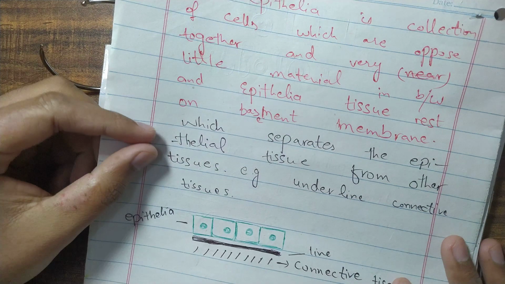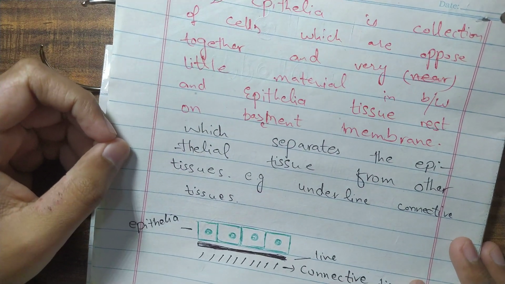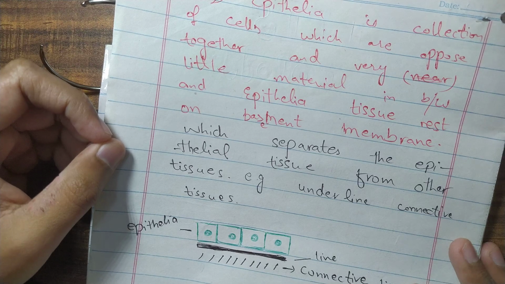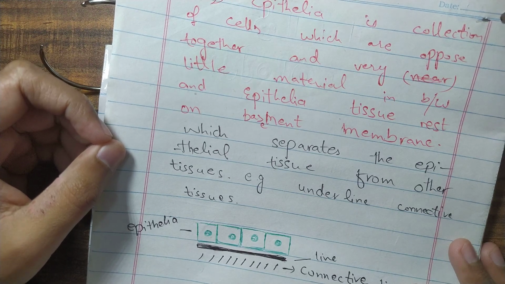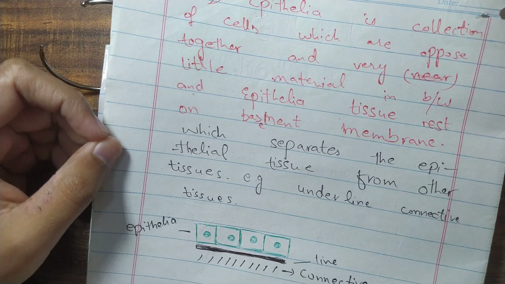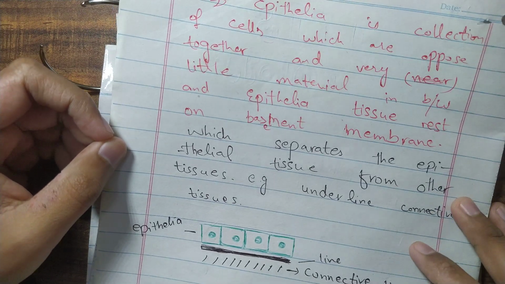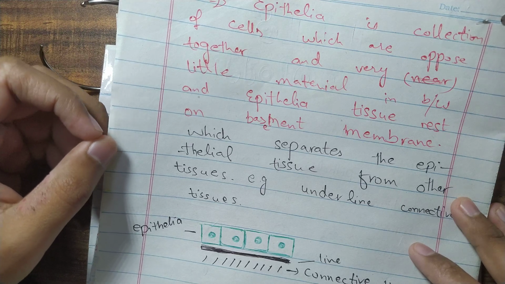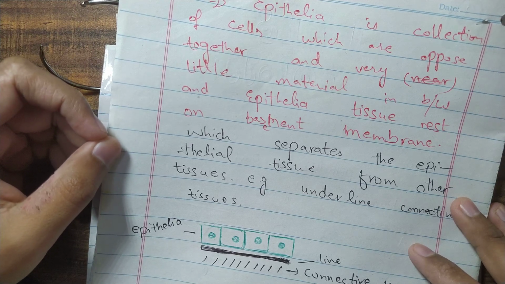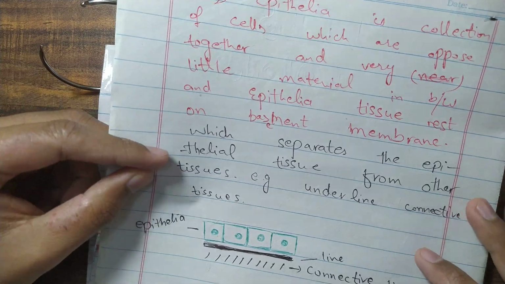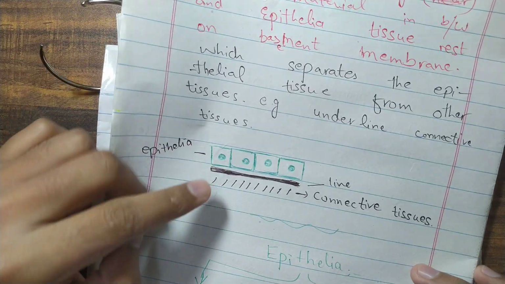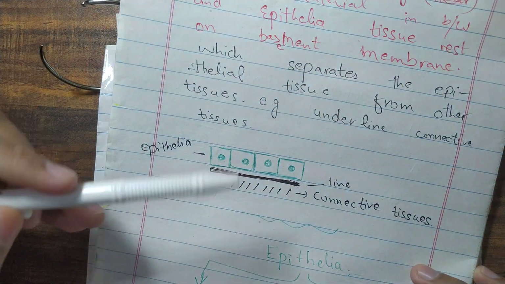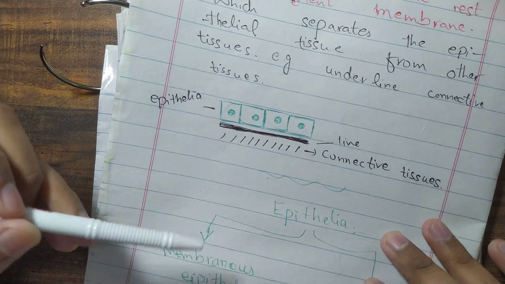Epithelia is a collection of cells which are opposed together with very little material in between, and epithelial tissue rests on the basement membrane. They rest on the basement membrane, which separates the epithelial tissue from other tissue. For example, underneath we can see the connective tissue. Here is epithelia, here is connective tissue, and this one is the basement membrane. This line is the basement membrane.